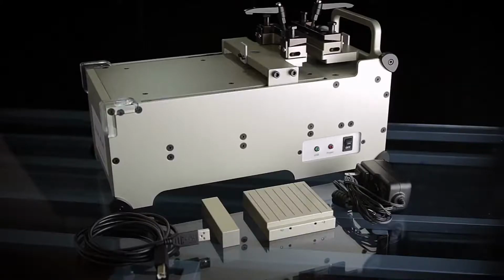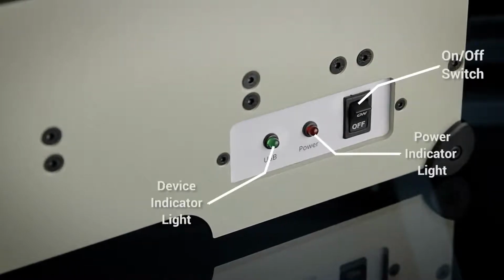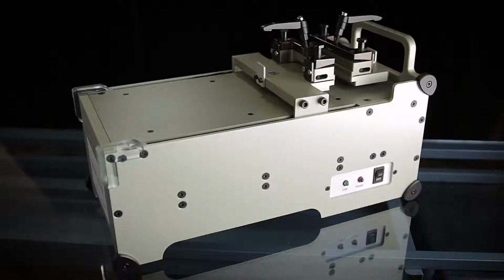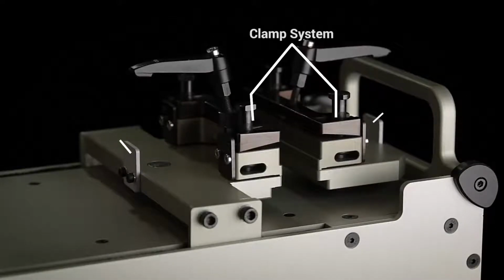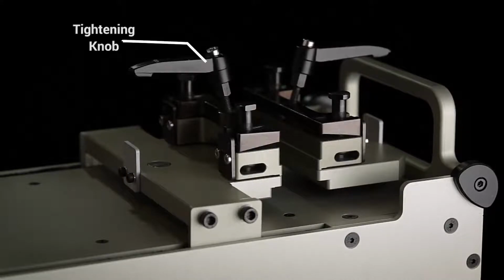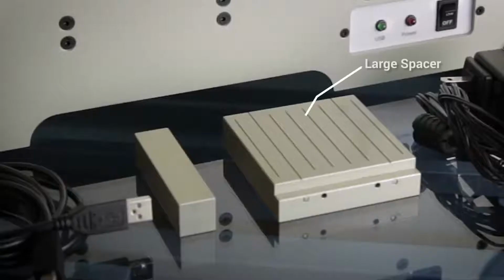On the right side panel, you'll see the on-off switch, the power indicator light, and the device-connected indicator light. Located on the opposite side, you will find the USB port and power outlet. The base plate houses the movable arm and the fixed arm, each with their own clamp system and stopper. The clamp system consists of a clamp that operates by sliding up and down, and a tightening knob that operates by winding the handle. There is also a large spacer and small spacer, which are used for the short and long segment tests in the testing sequence.